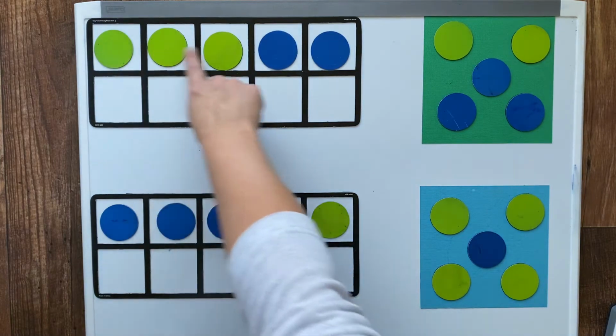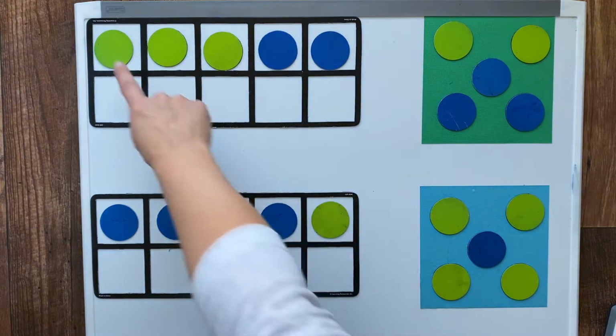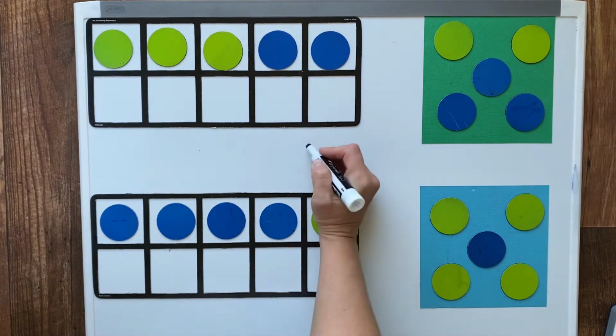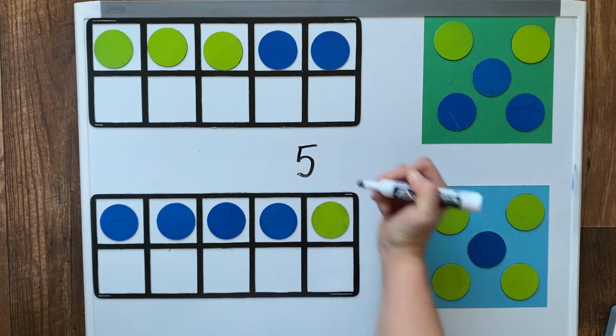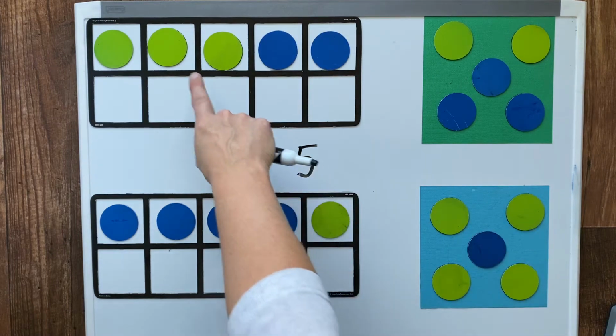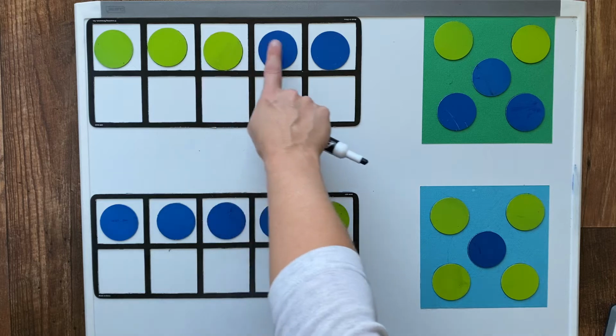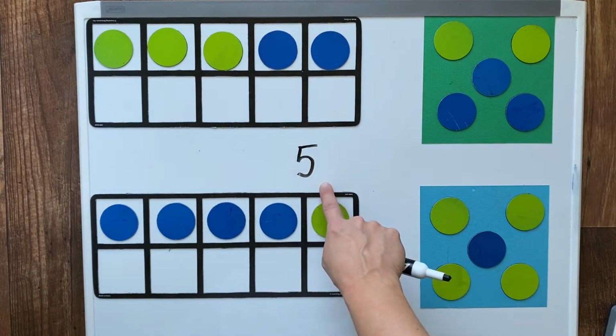And I see one row is full. When we subitize, one row full means that it is a group of 5. And we can count to be sure, but we should be able to subitize that one row on a 10 frame is 5. Let's check. 1, 2, 3, 4, 5. So we know the altogether is 5, but now we need to look at the color groups.